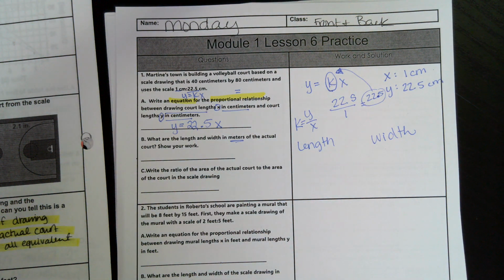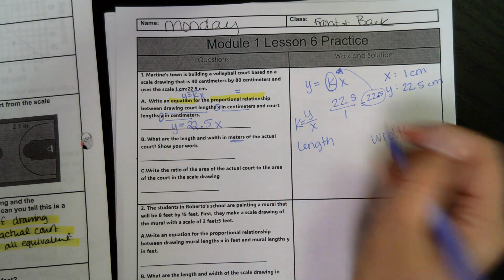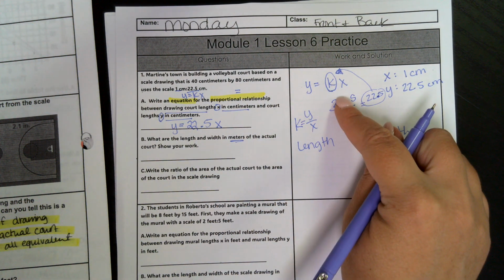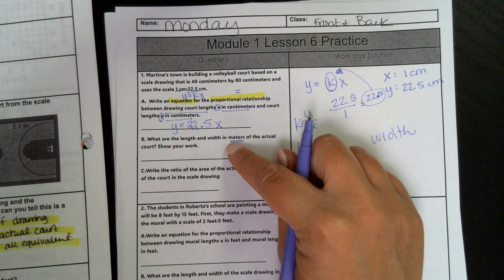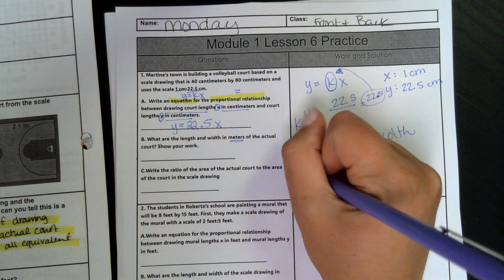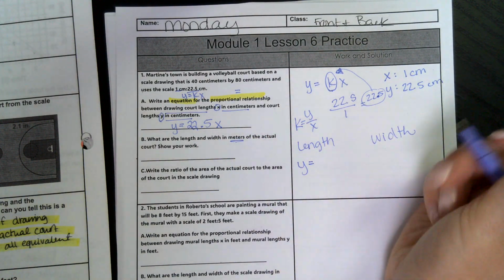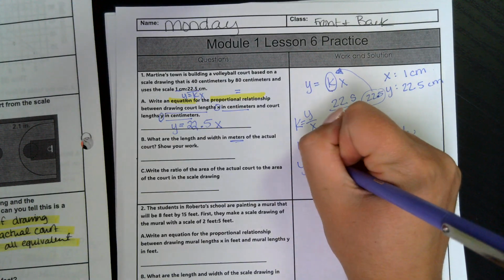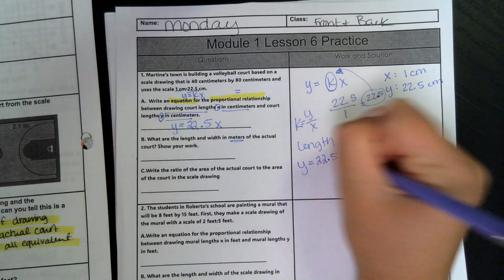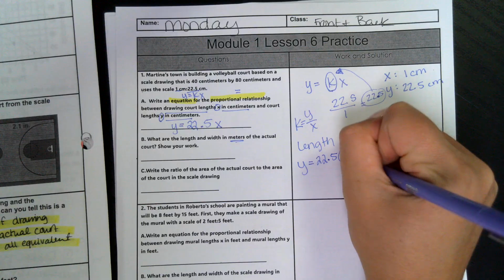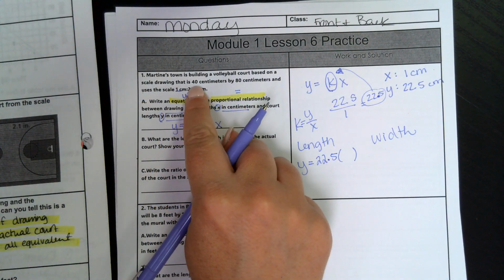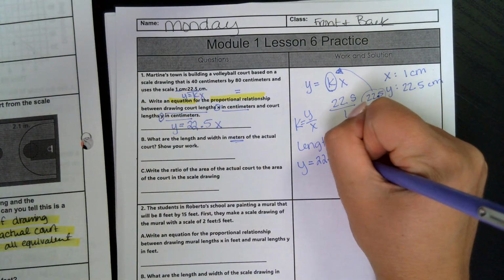Okay, and so you've got two different options here. You can use the equation, okay, and we're looking for the actual, which is y, so we're looking for y. We know our k is 22.5, and the length, it says, is 40 centimeters.